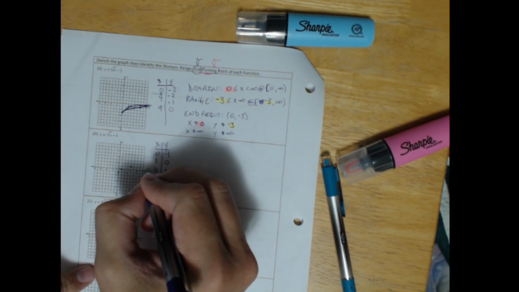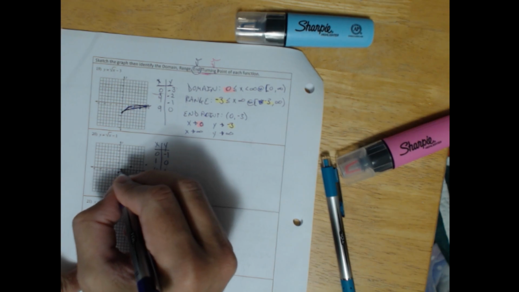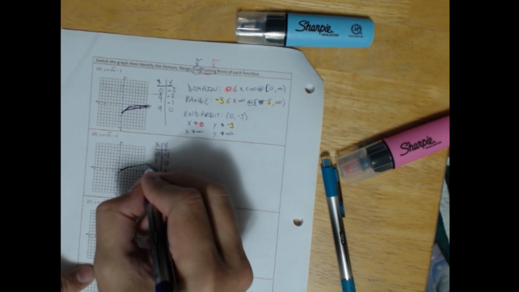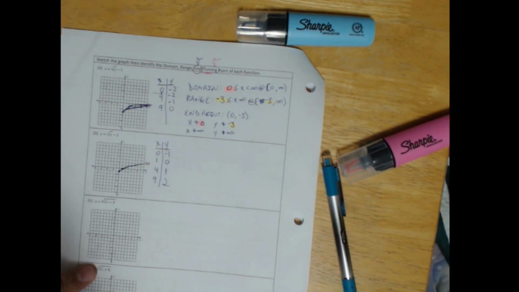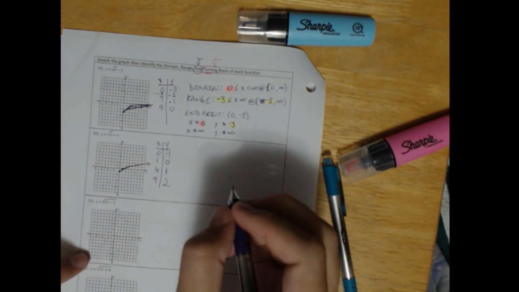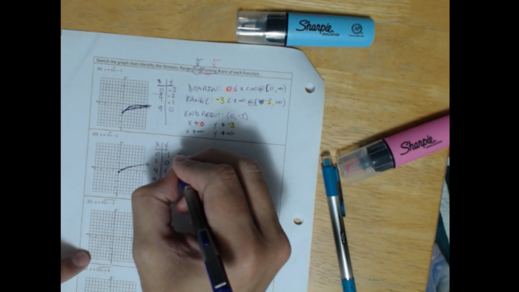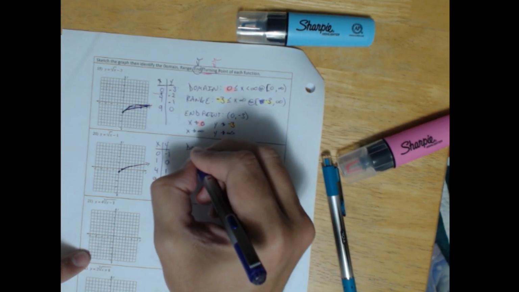Oh, and then we have 9 and 2. So 9 is out here and 2 is about right there. So we got this guy right there. So again, that's our input. Our domain follows the same structure.